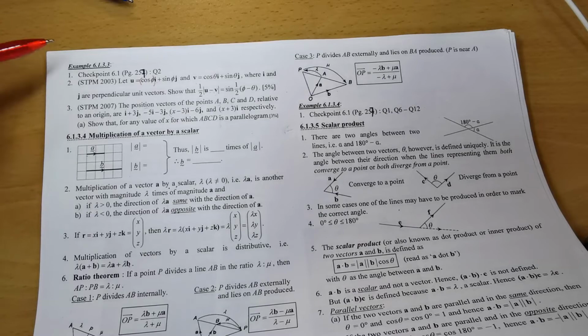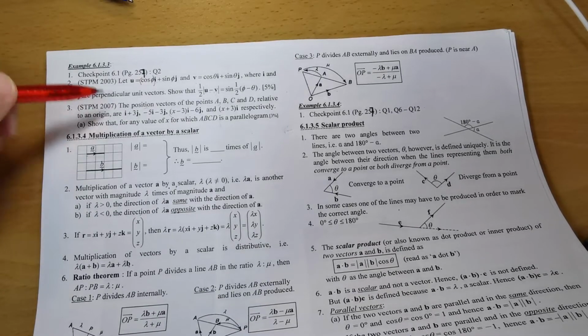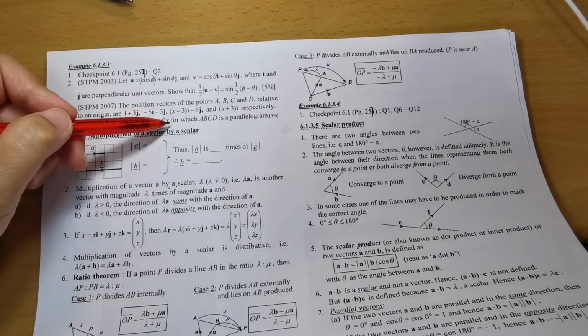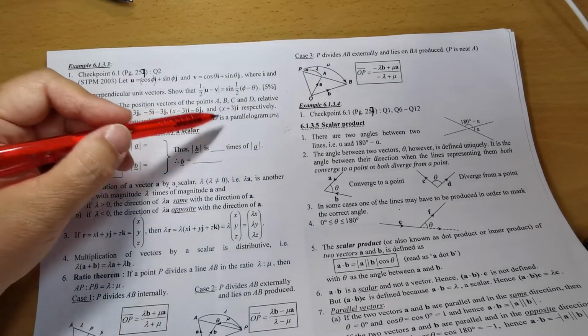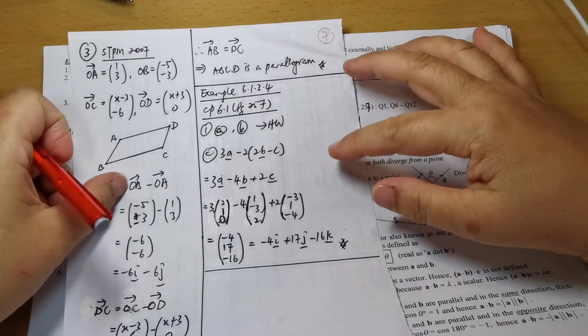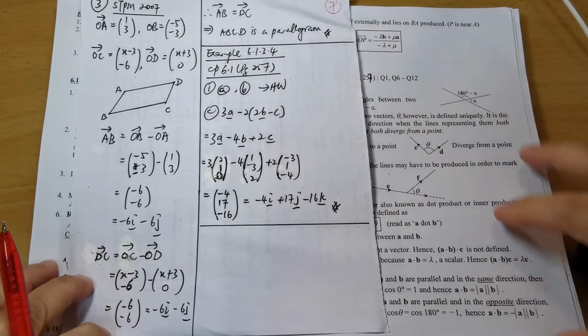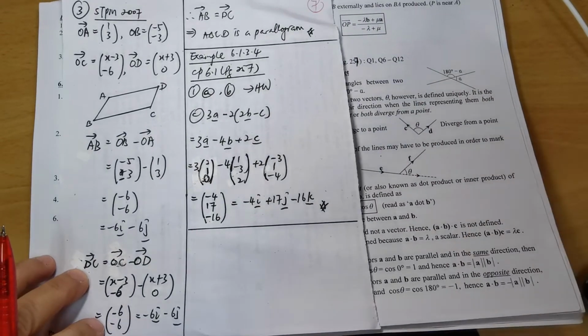Alright, part A. This question has 2 parts. Okay, so here we only discuss the first part. Show that for any value of x for which A, B, C, D is a parallelogram. 3 marks only, so means not that complicated. Okay, so this is the solution.